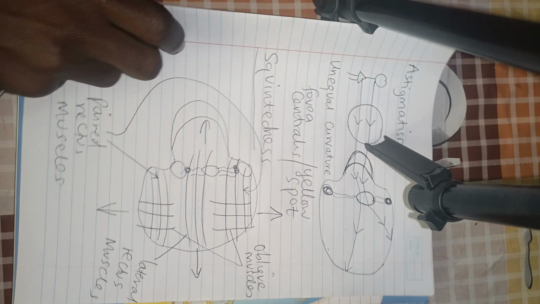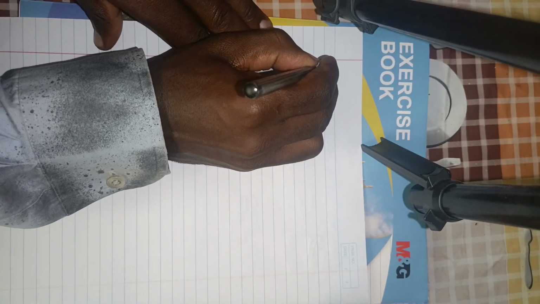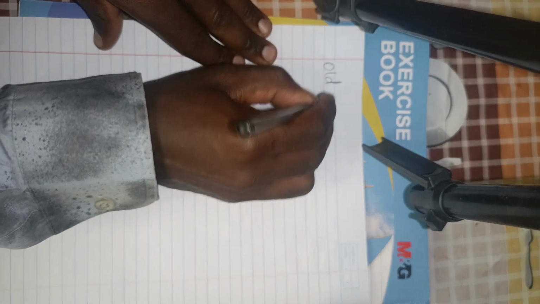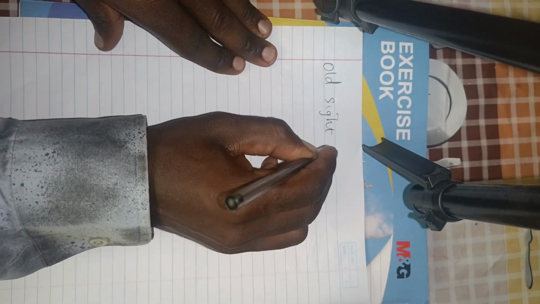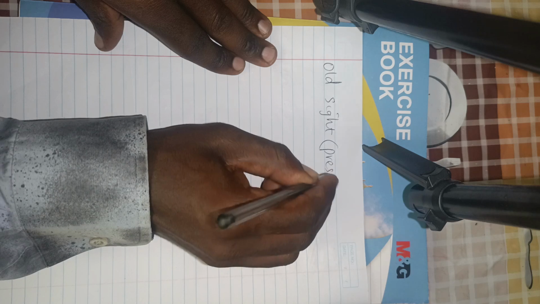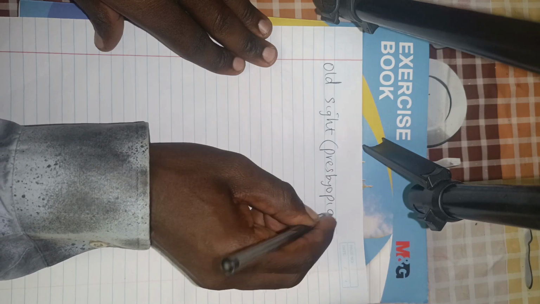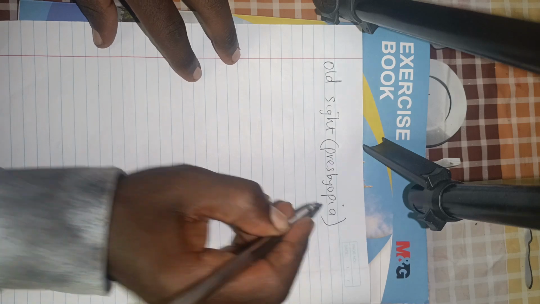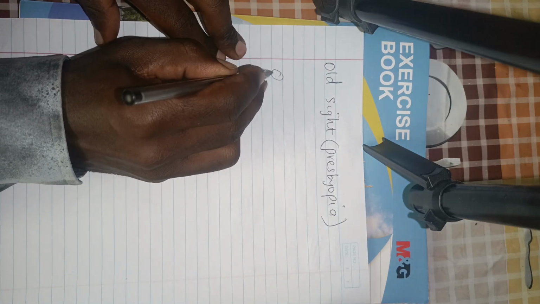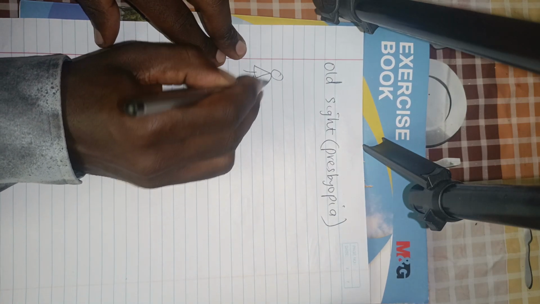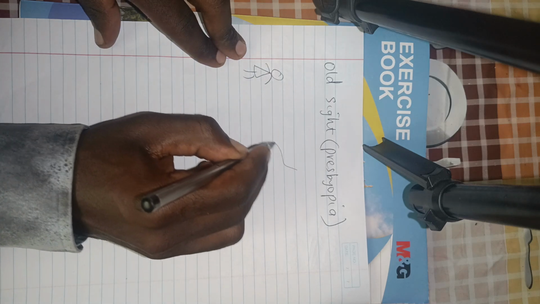Now, the third condition is called old sight, or some call it presbyopia. Old sight or presbyopia. In this condition, you should note this. This is where I may take this to be my object, and this can be my eyeball.